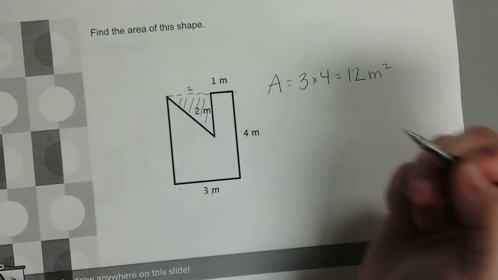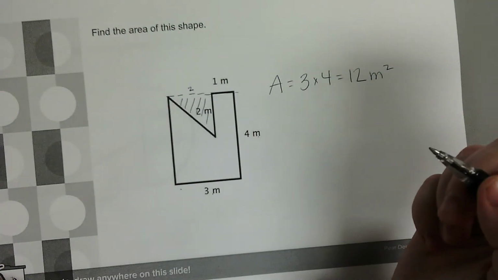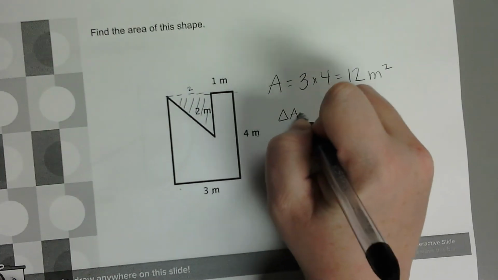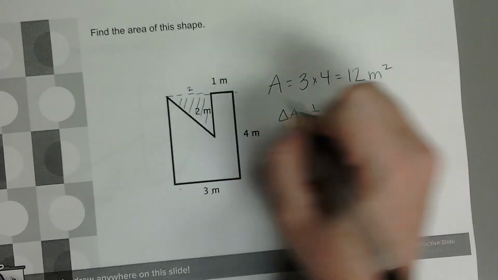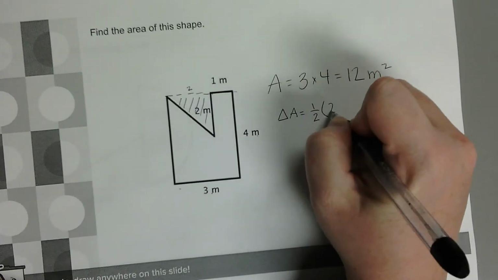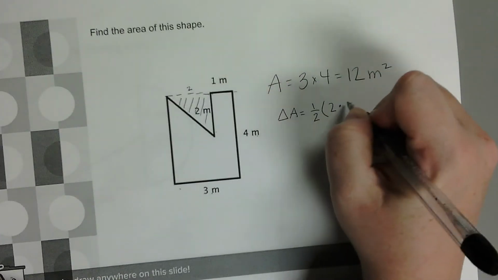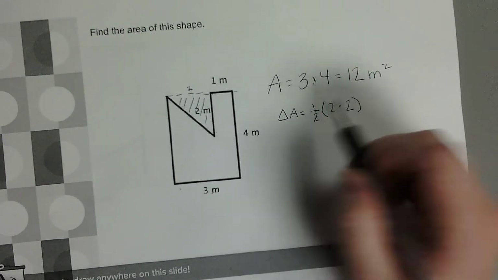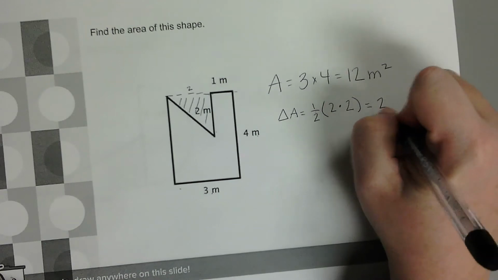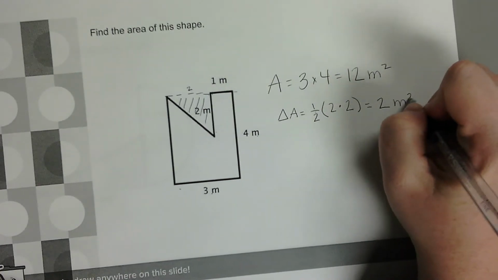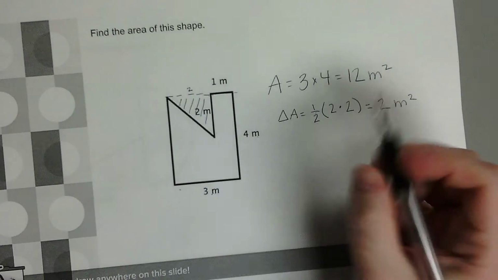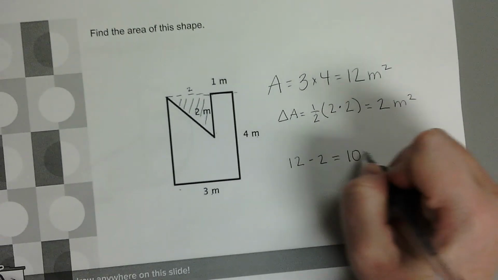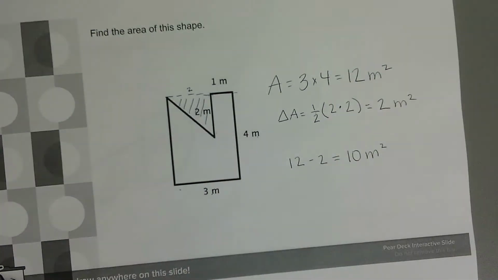Area of a triangle is 1/2 base times height. 1/2 base, which is 2, times my height of 2. 2 times 2 is 4, times 1/2, that means 2. And I need to take this away. So I'm going to have 12 minus 2 equals 10 meters squared.